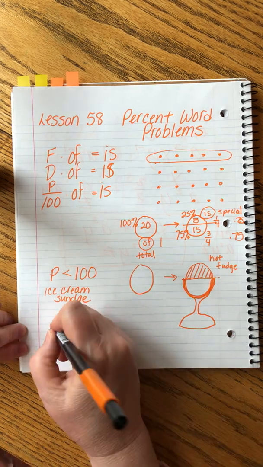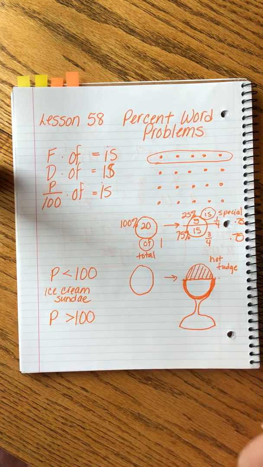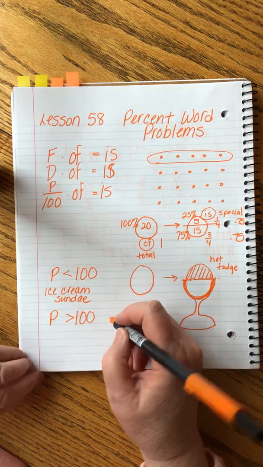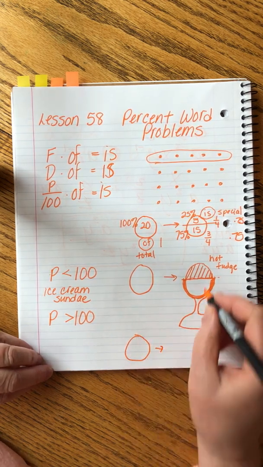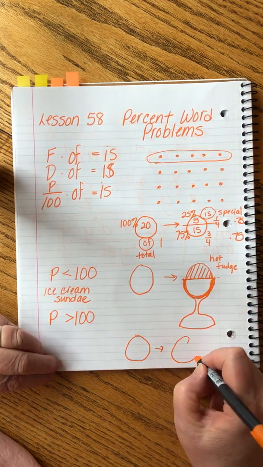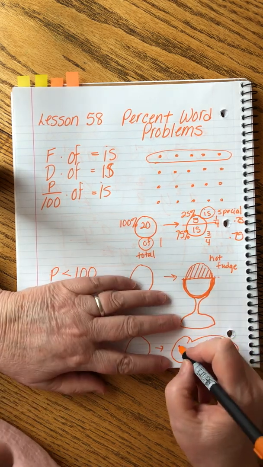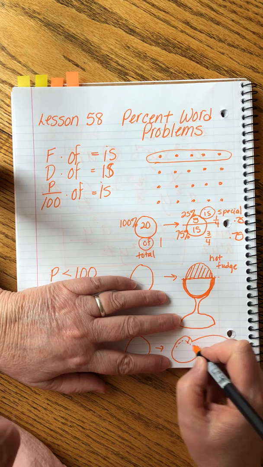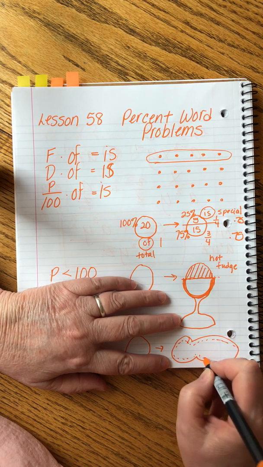Now, let's compare that to percentages where our ending result is greater than 100. And I'm going to squish that down here. In these, our group is not divided. Our group grows. And these can be seen as a peanut style. You know how peanuts in their shells have that bump?